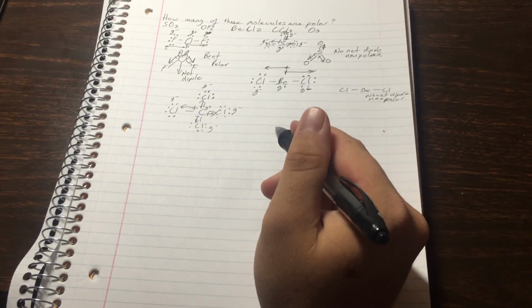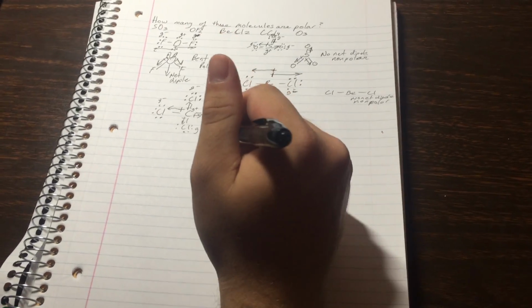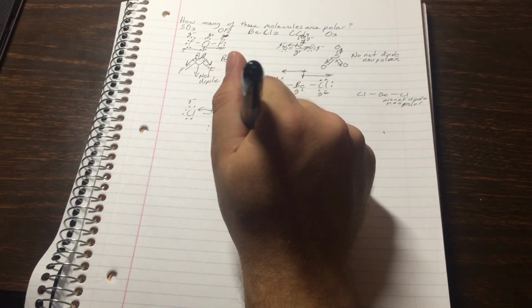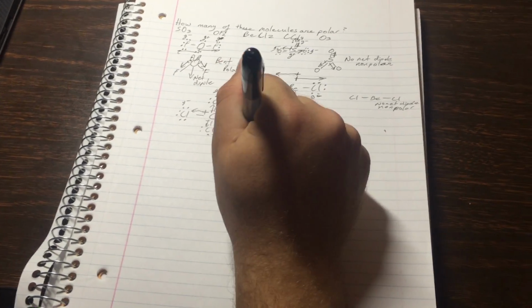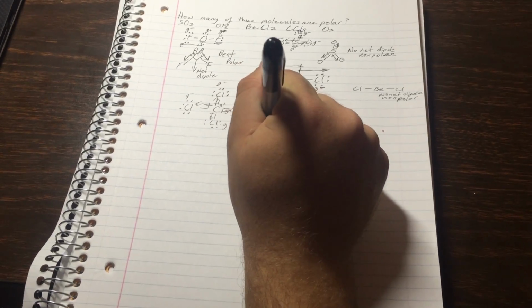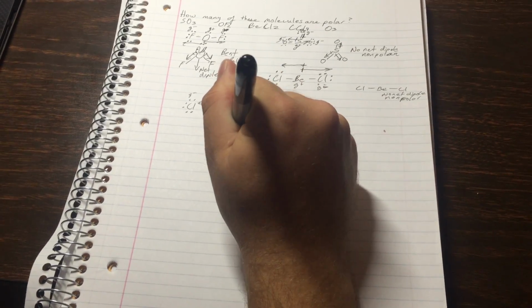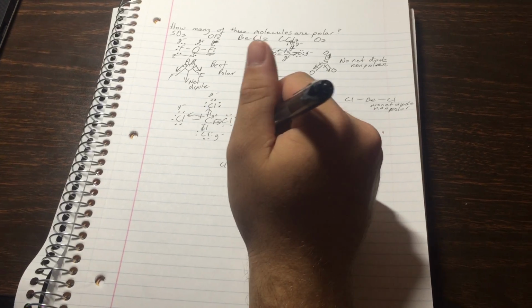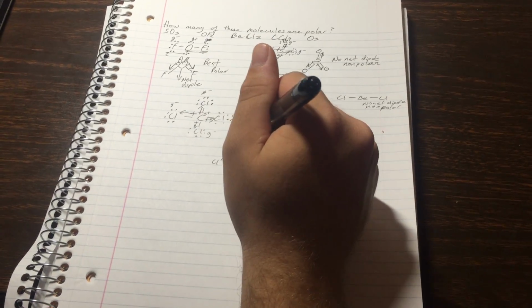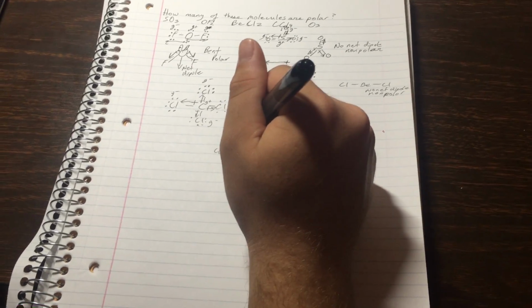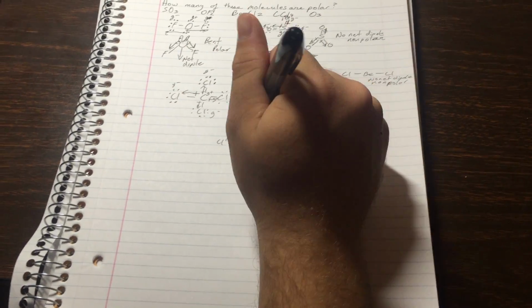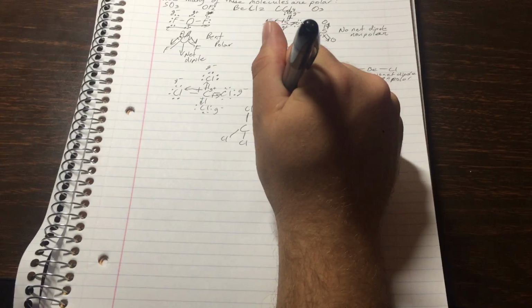Then you have a tetrahedral geometry for this, so you would draw your C and Cl. Since all the domains on the outside are the same, the net dipole moment will cancel once again because it's all tugging away from the central atom, so it would be a nonpolar molecule.